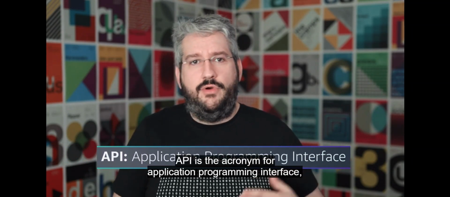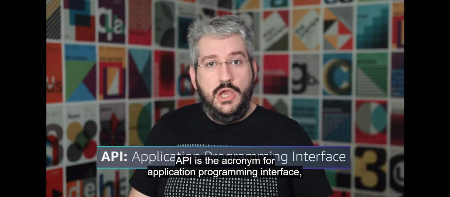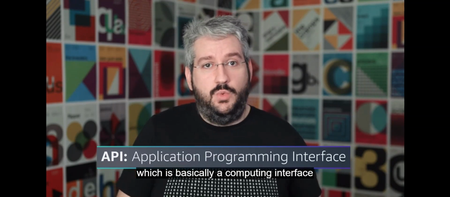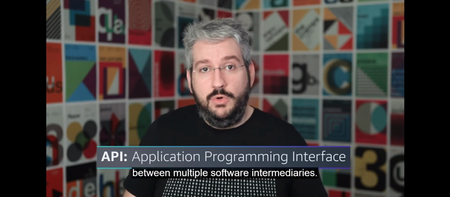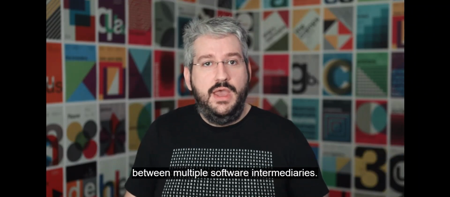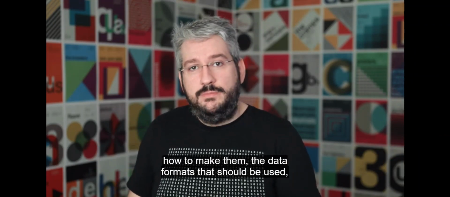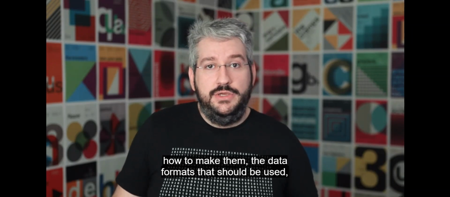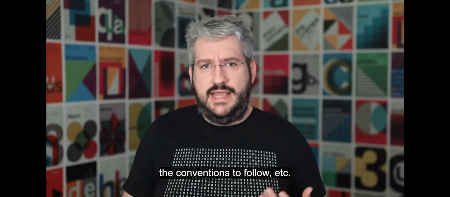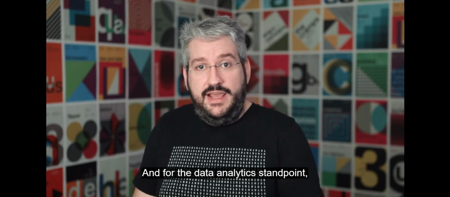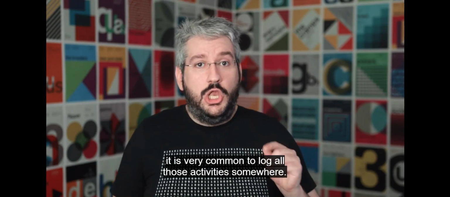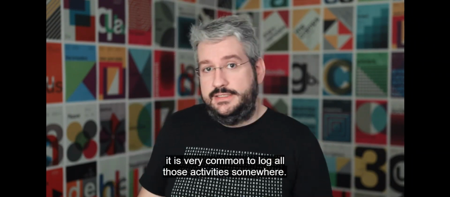API is the acronym for Application Programming Interface, which is basically a computing interface which defines interactions between multiple software intermediaries. It defines the kinds of calls or requests that can be made, how to make them, the data formats that should be used, the conventions to follow, etc. And from the data analytics standpoint, it is very common to log all those activities somewhere.